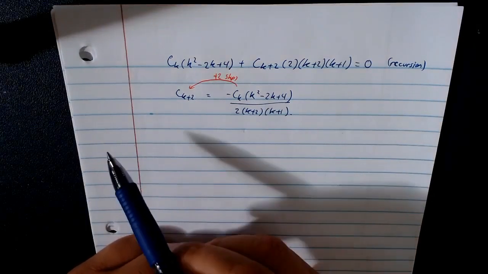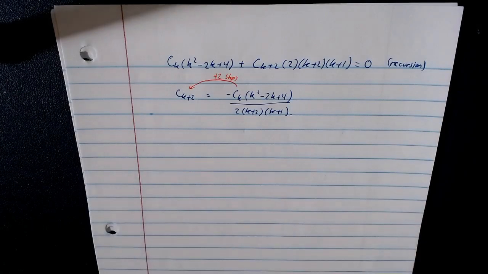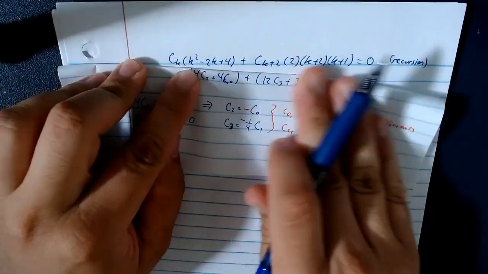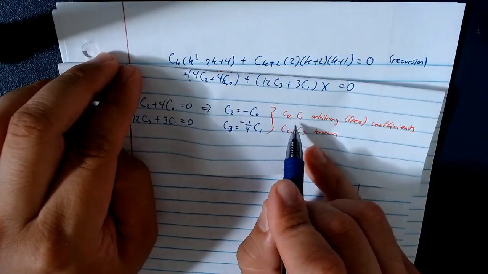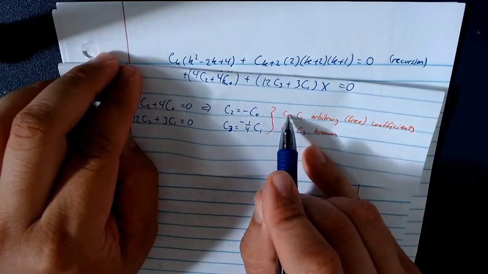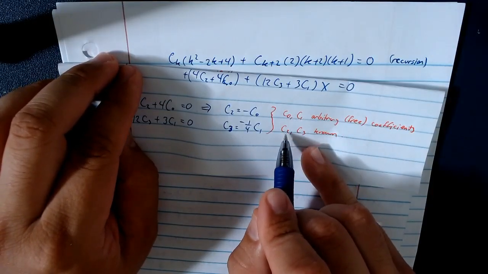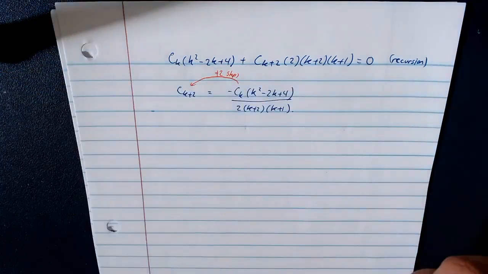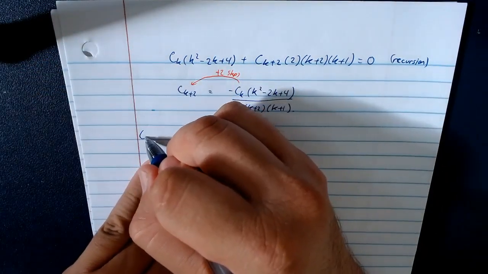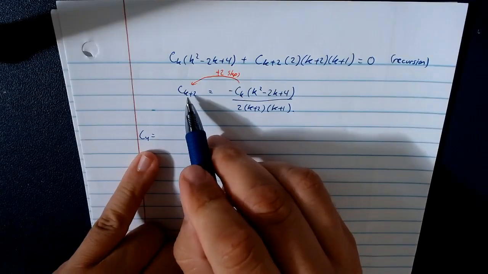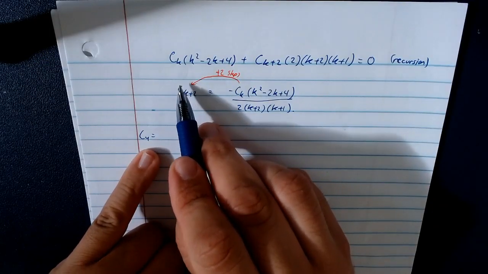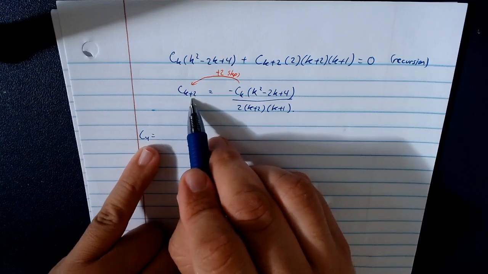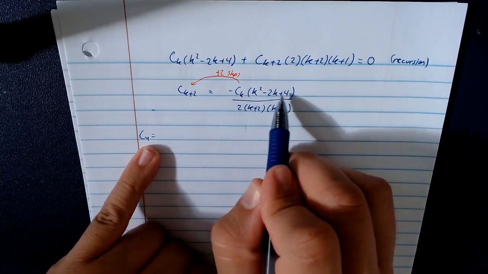So if I've got C1, C2, C3, and C4 already from the end of my last page, C0 and C1 are arbitrary. We'll never find out what those are. We'll just leave them as C0 and C1. We already know C2 and C3, so the first one we really need is C4. For C4, we need this k to be the 2 right here. So that's going to be C2 plus 2, which means all of these are going to be 2's.